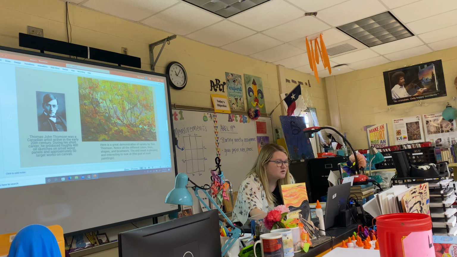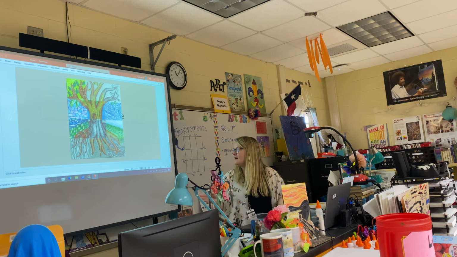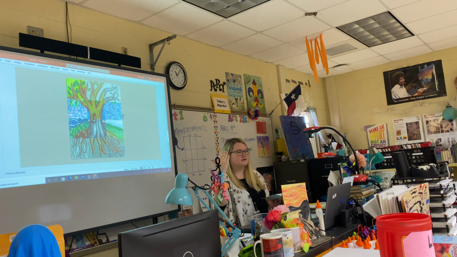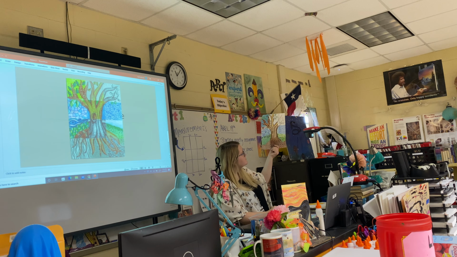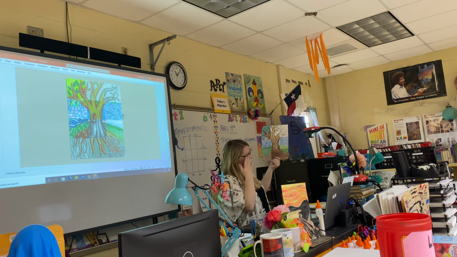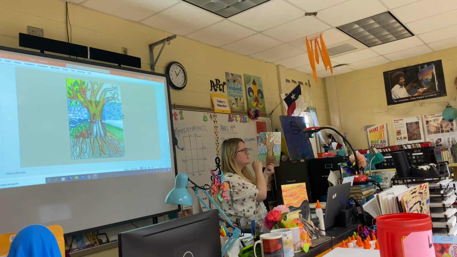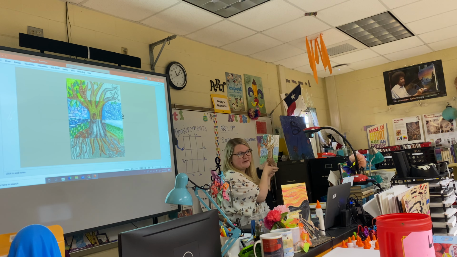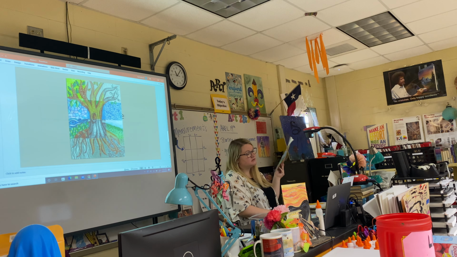Okay, so today we'll be making something like this. It kind of just helps you understand how there's different ways to create a piece of work. Here's the one I made. So we're gonna break it up into 9 sections, and then in each section you're gonna do a different style. Okay, so you don't have to do a tree. You can do a tree, but it's totally up to you.